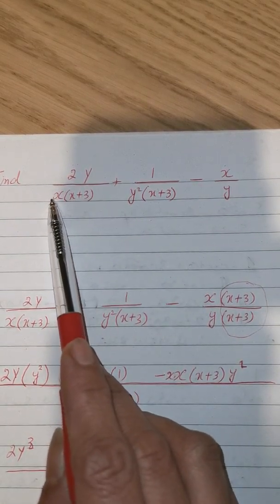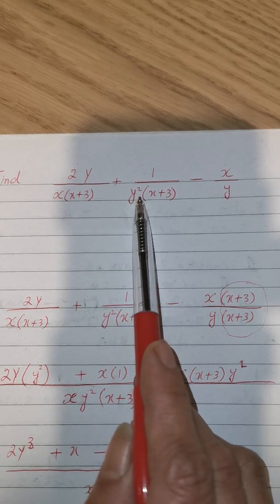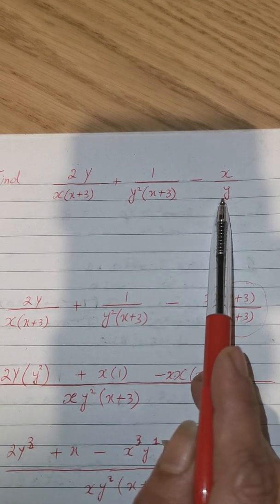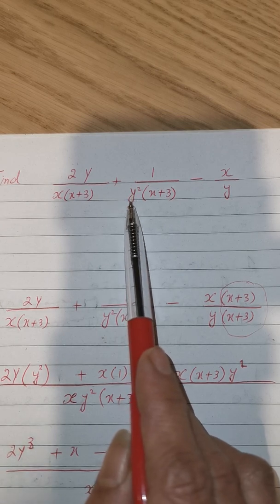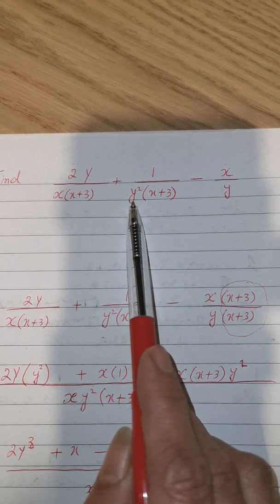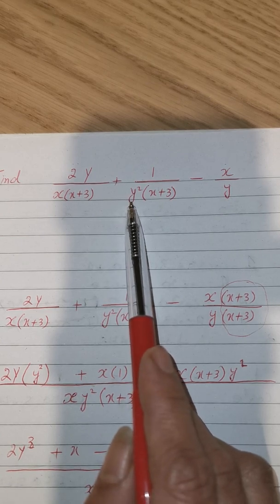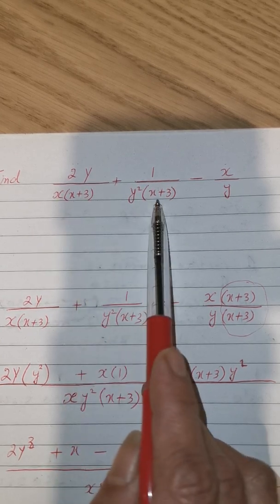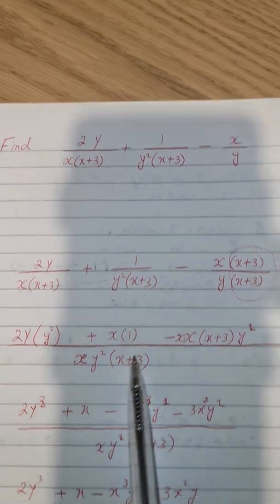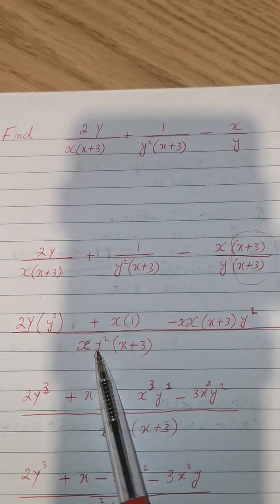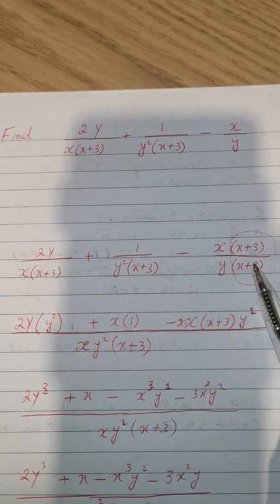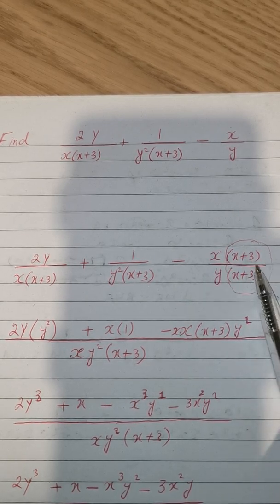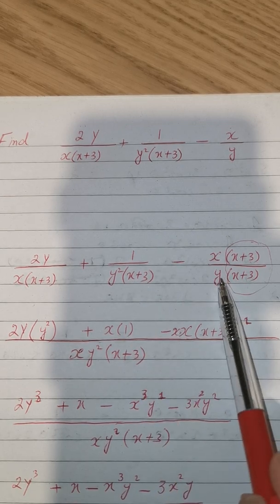Next, the first term is x into x plus 3, then the next term we will take is y square. But in y square, this y is already here, because y square means y multiplied by y, so it already has y in it. So for our LCM, the denominator will be x into y square into x plus 3. In the next step I have written it as x y square into x plus 3. For my convenience, I multiply this denominator and numerator by x plus 3, so it will be easy for us to multiply and understand.